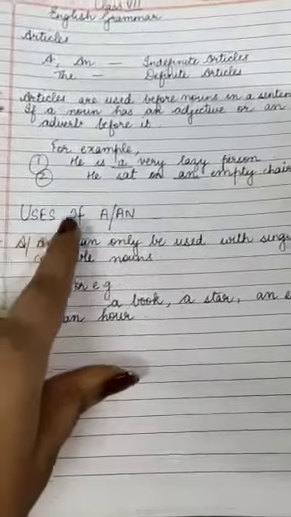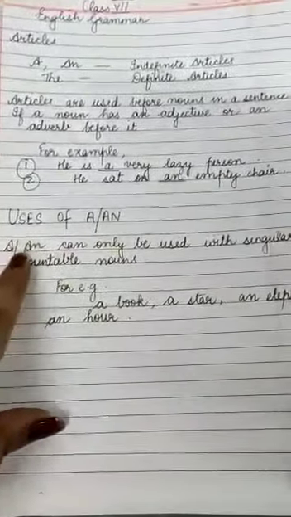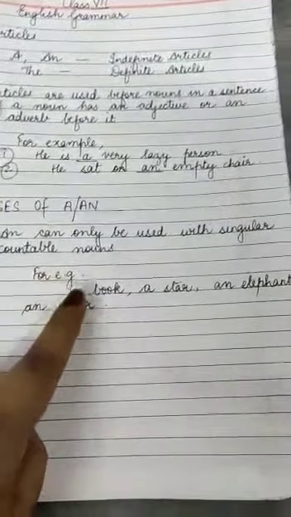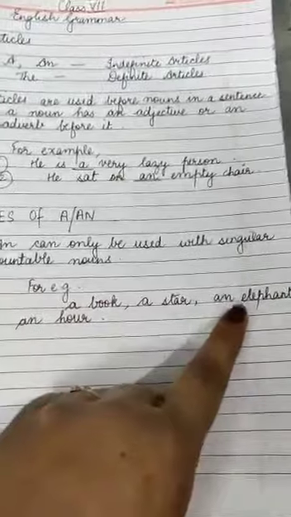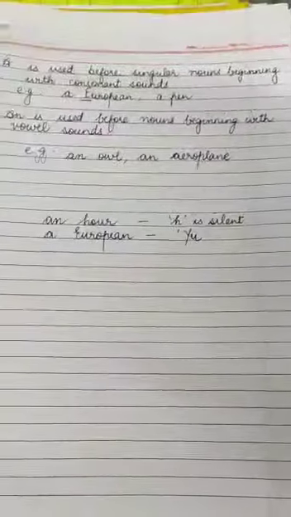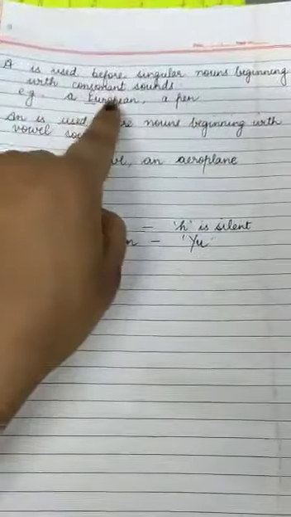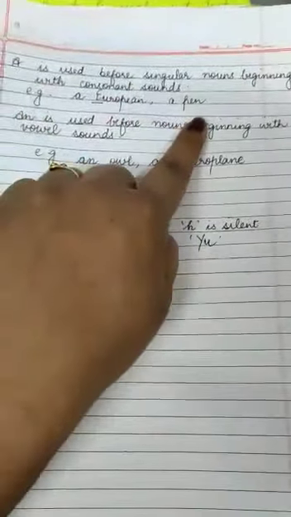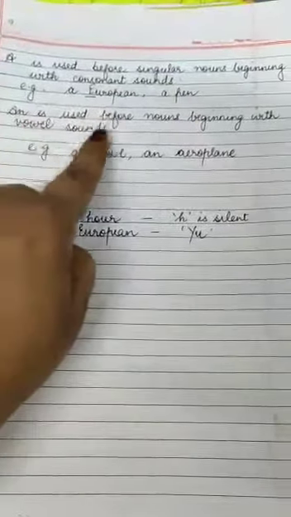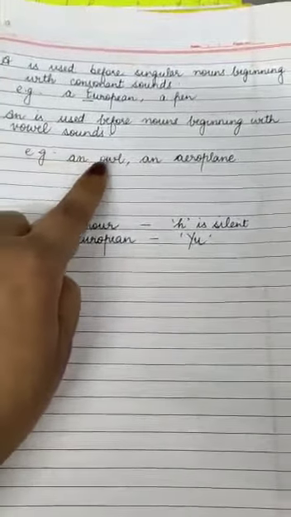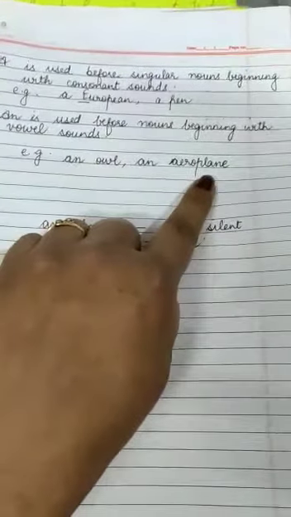Some more uses of a or an. A or an can only be used with singular countable nouns. For example, a book, a star, an elephant, or an hour. A is also used before singular nouns beginning with consonant sounds. For example, a European, a pen. An is used before nouns beginning with vowel sounds. For example, an owl or an aeroplane.